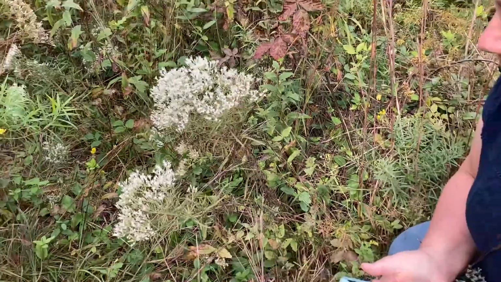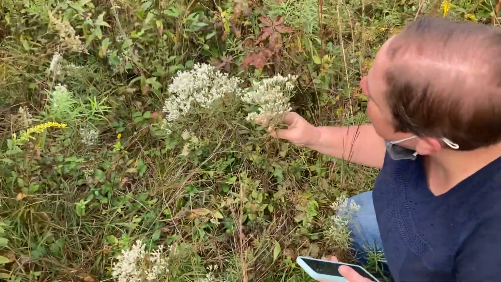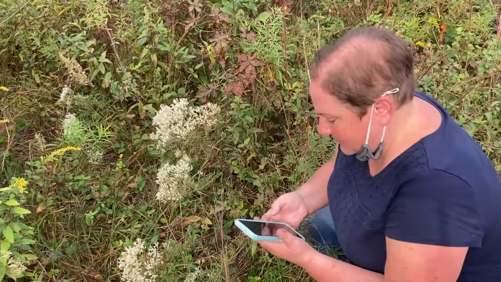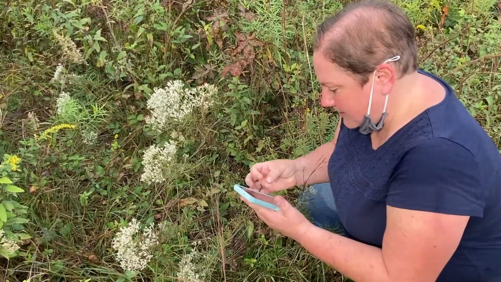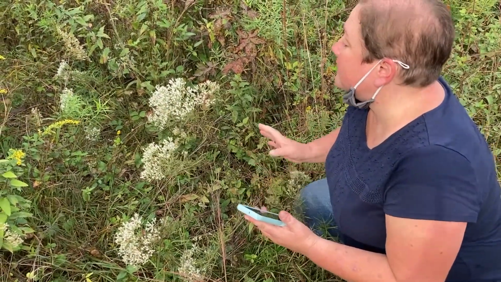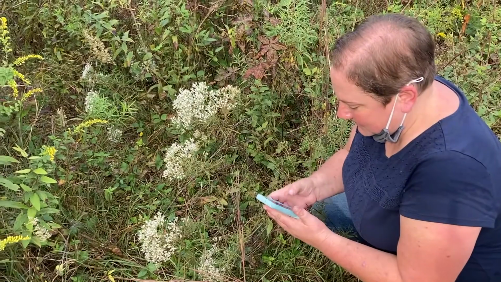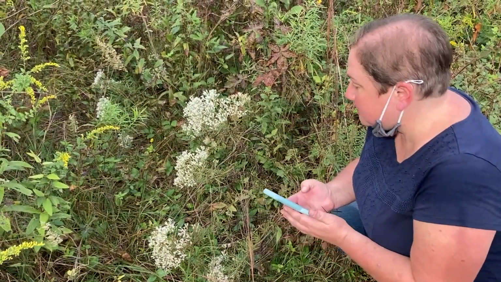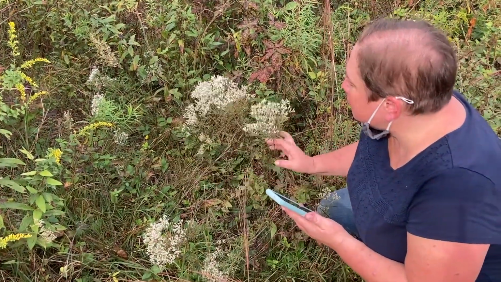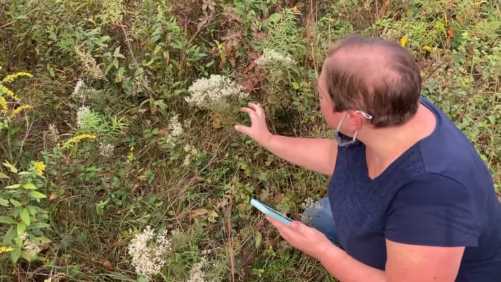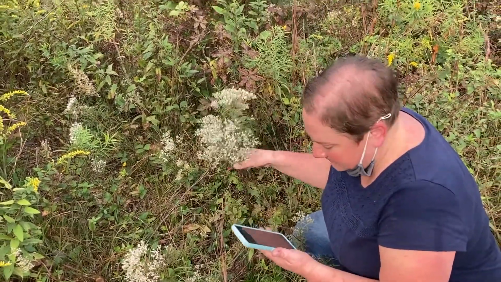And you don't have to be any sort of plant expert to do this, because the way that iNaturalist works, you can try to make an identification, or you can just leave it up to other people in this naturalist community to help you.